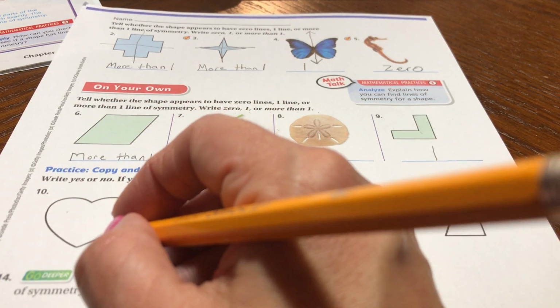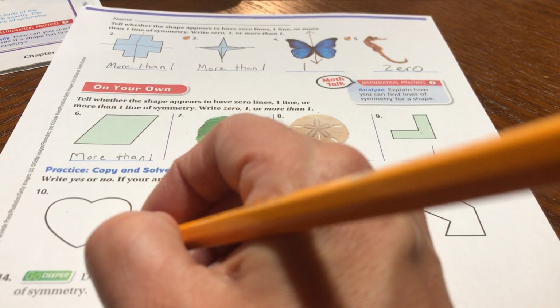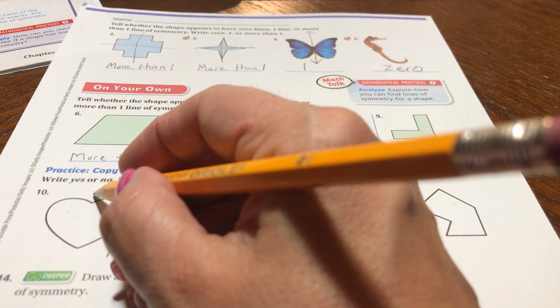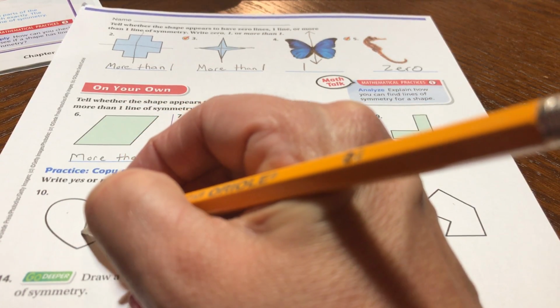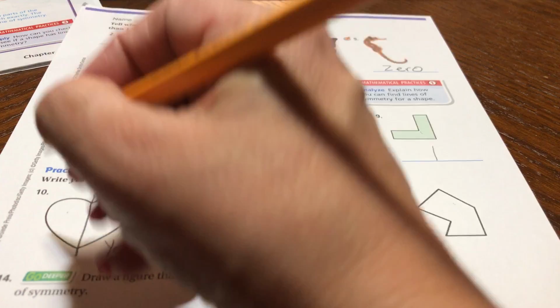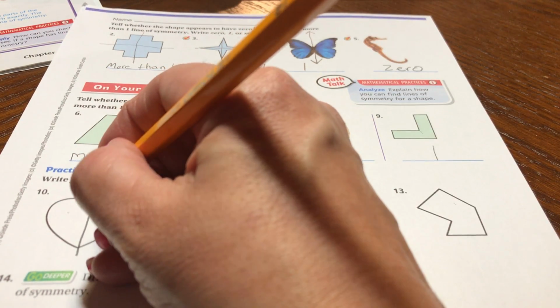Okay, look at number 10. We had to write the word, of course it's yes. And since it's a yes, we had to draw the line of symmetry. So right here, and again, Mrs. Guerrero apologizes. I don't have my ruler next to me. So don't tell Mrs. Pellegrini.